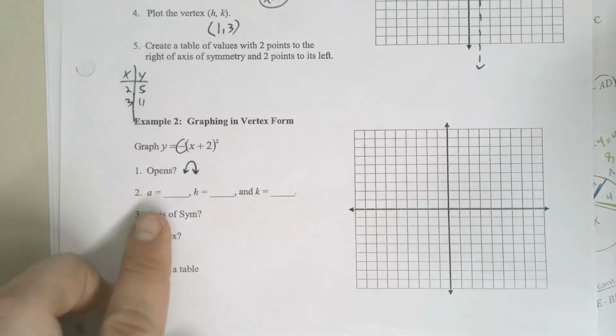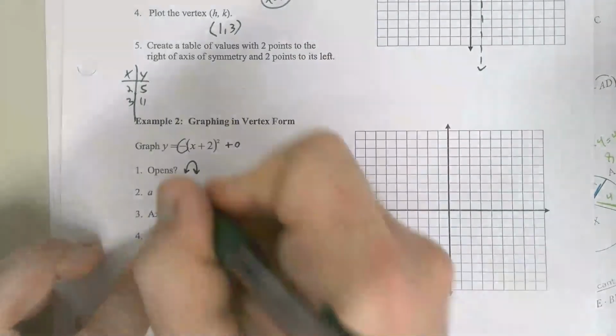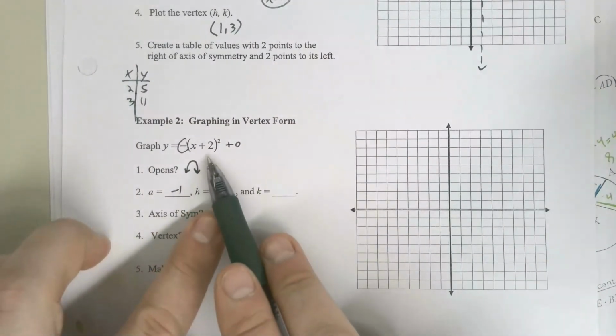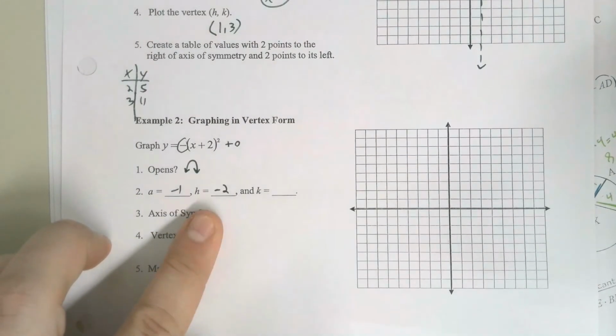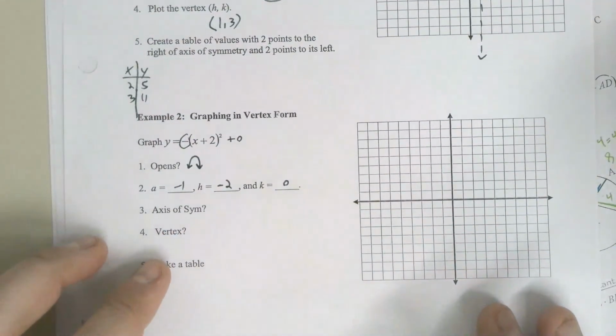All right, Keegan, can you tell me what the A, H, and K values would be? Okay. So the H is actually the opposite of this plus 2 inside. So that's the only one you got to remember is different, okay? Yep. So always remember that. K is obviously 0 outside. So that's important to see.